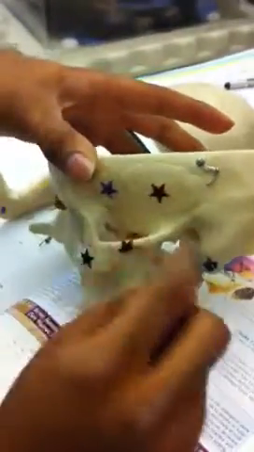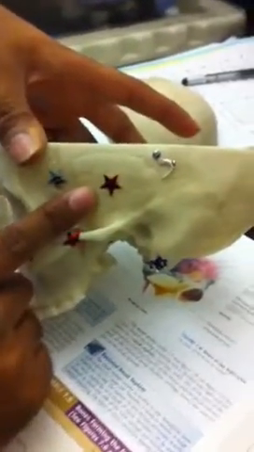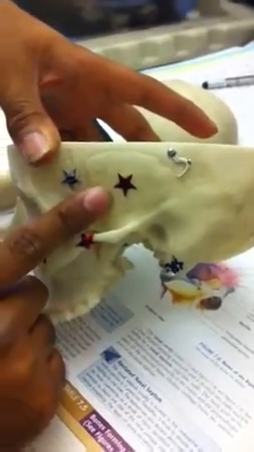Then we come to the main part of the skull. So in the main part of the skull, we have, again, this is part of the parietal bone right here, occipital bone in the back. Right here is your temporal bone. Here's the petrous, the star is the petrous portion of temporal.